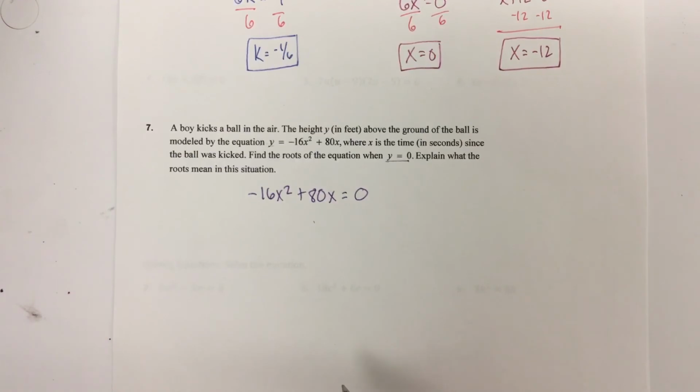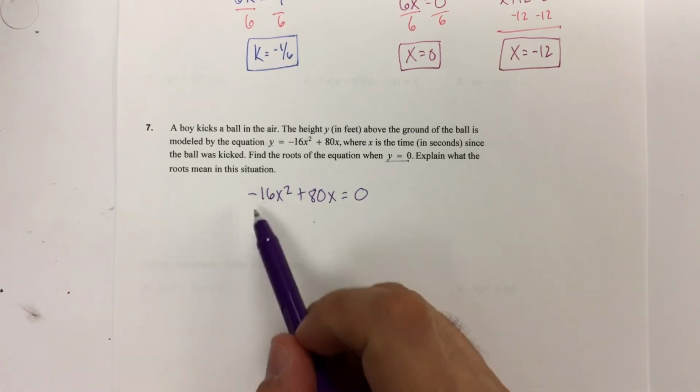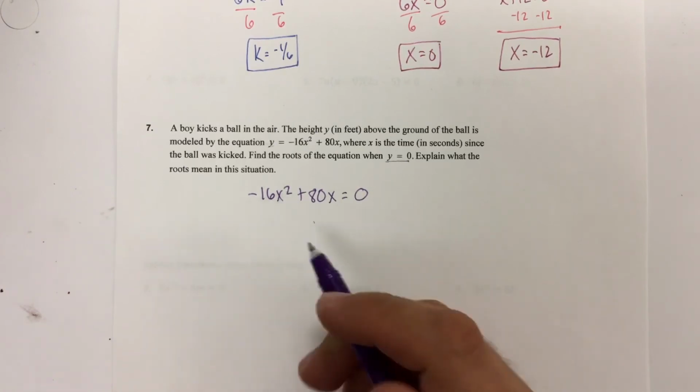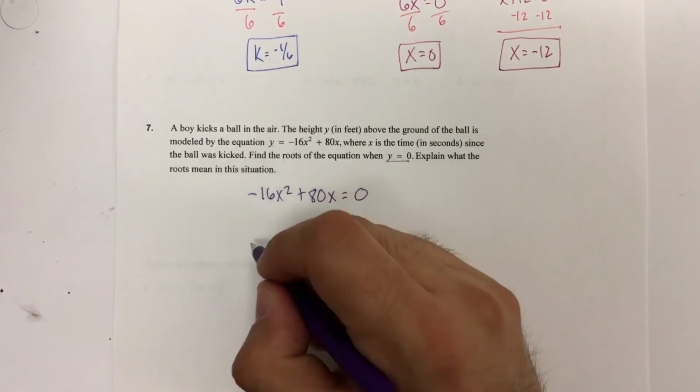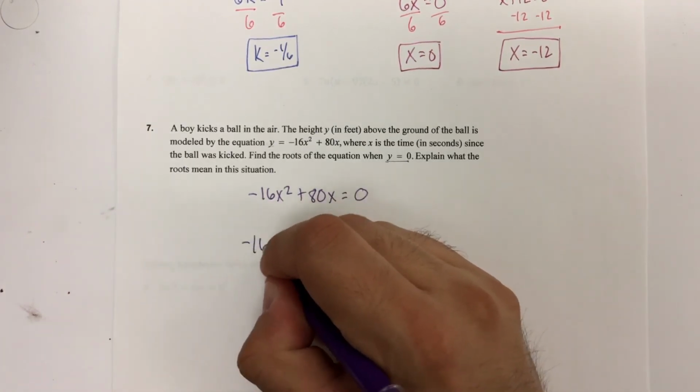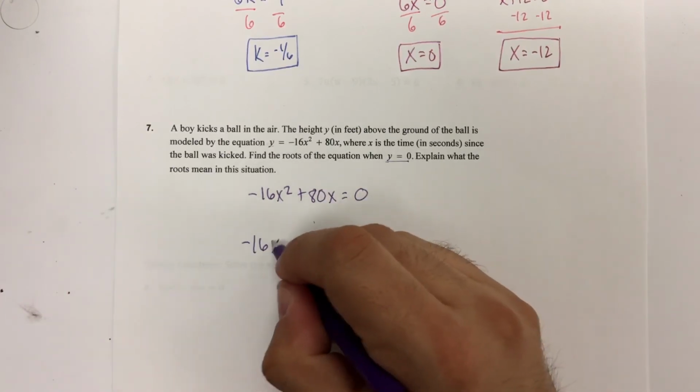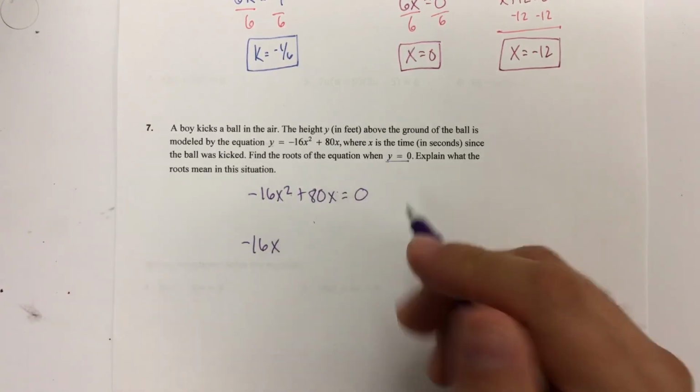From here, I'm going to find the greatest common factor. So negative 16 and 80. Let me see if it does fit in. 80 divided by 16 is 5. And I'm going to factor out this negative because I like to keep the square term positive. So I'm going to factor out negative 16. And they both have x. The one with the smaller power is the 1, not the 2.